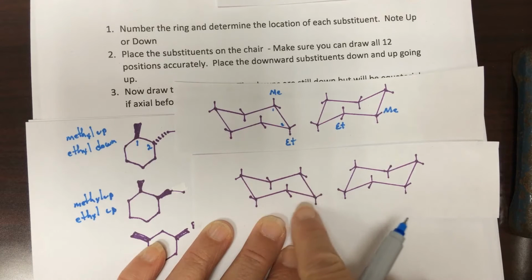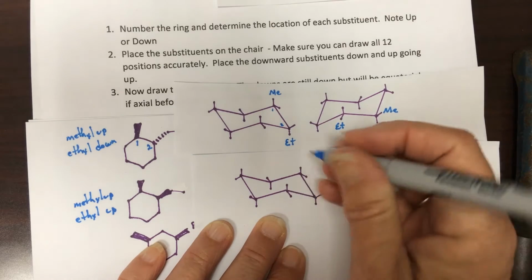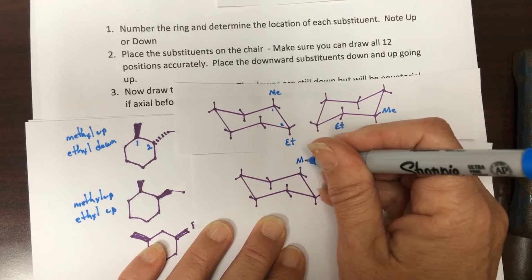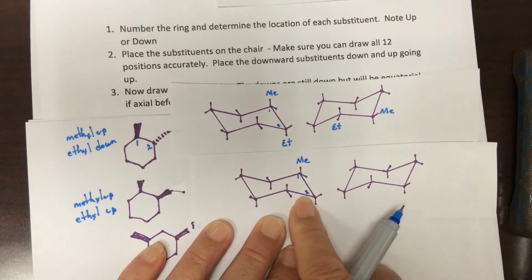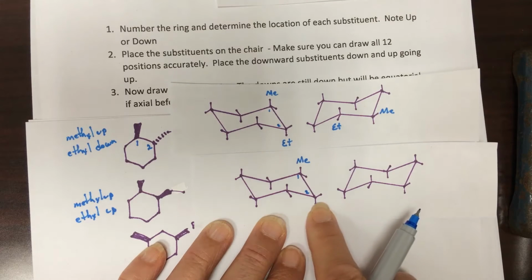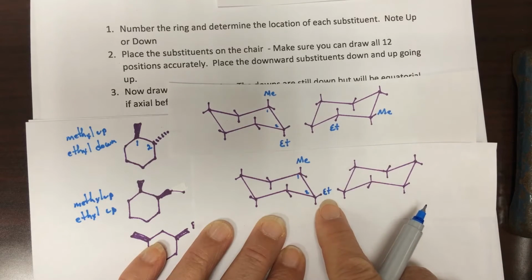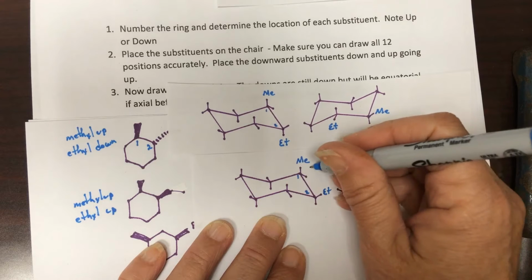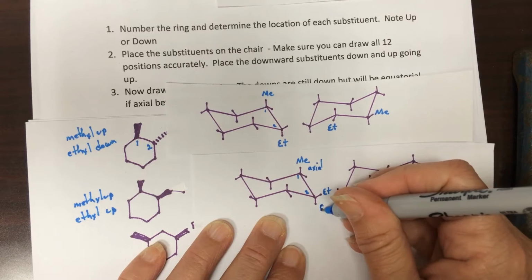It could also be here, any of these that's up, but just to pick one, I'm going to pick that one. Now the second carbon needs to have an ethyl, and the ethyl needs to be up, so it'll have to be here, and that makes it equatorial. So our methyl is axial, and our ethyl is equatorial.